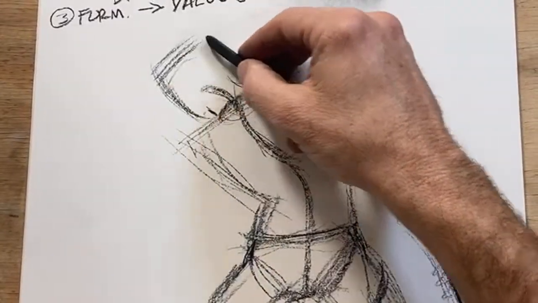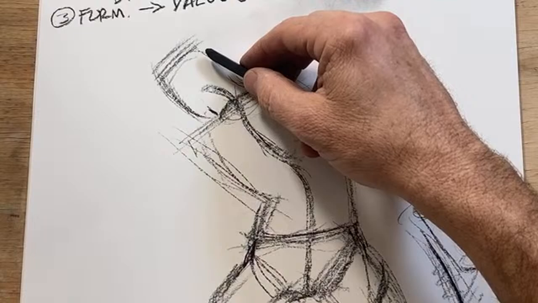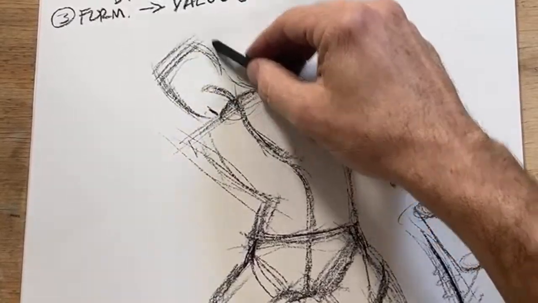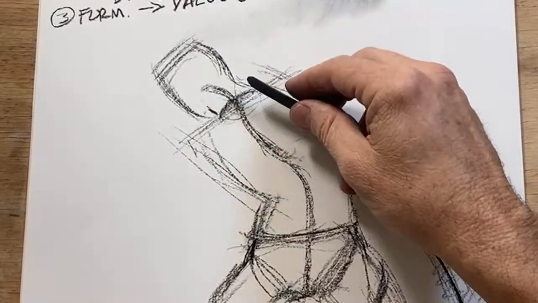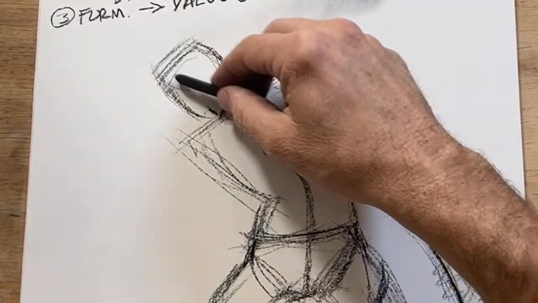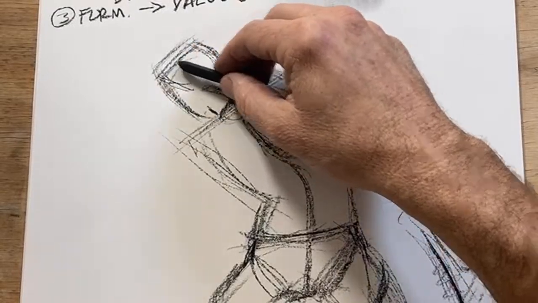Now, one thing we want to do is make sure that the head isn't too big. I'd rather have you draw it too small than too big. I'm putting his hair shape in right here.